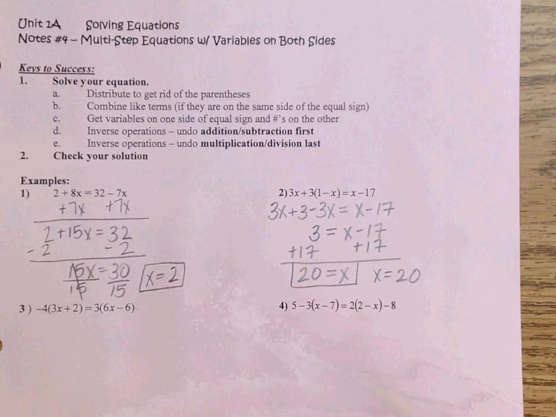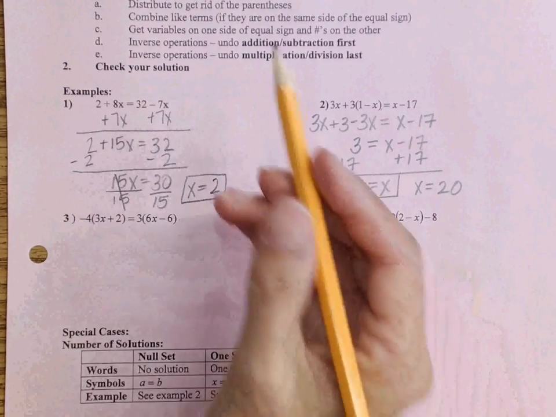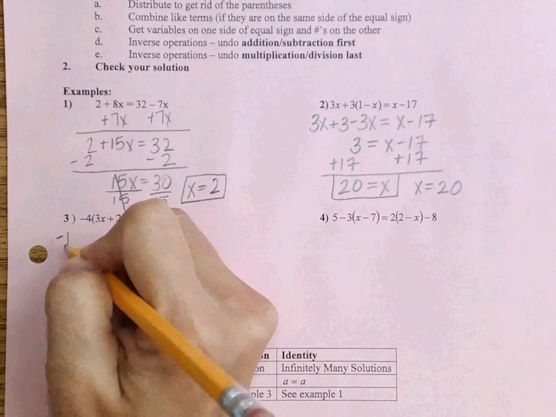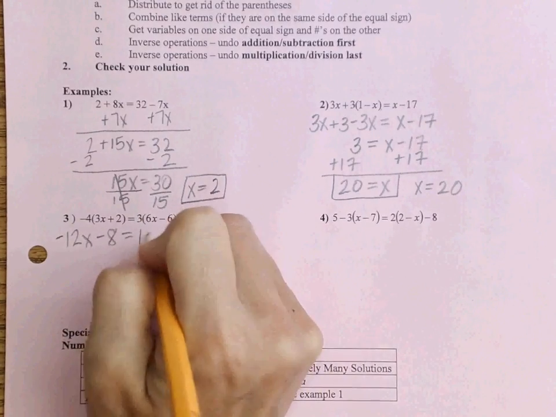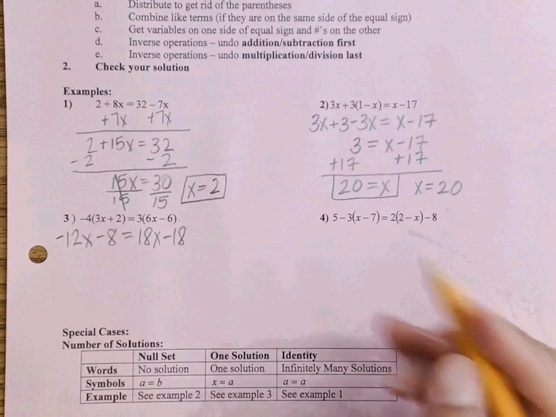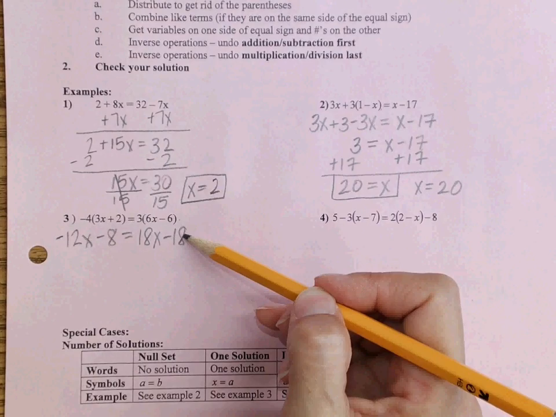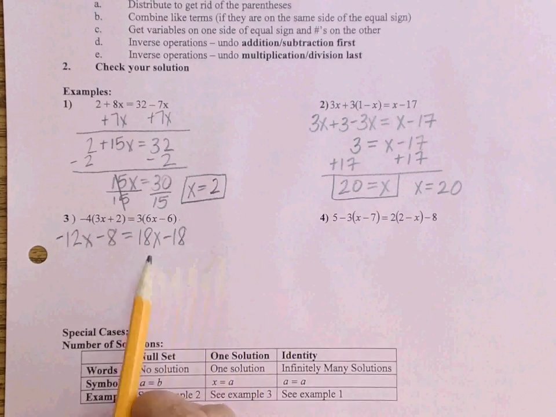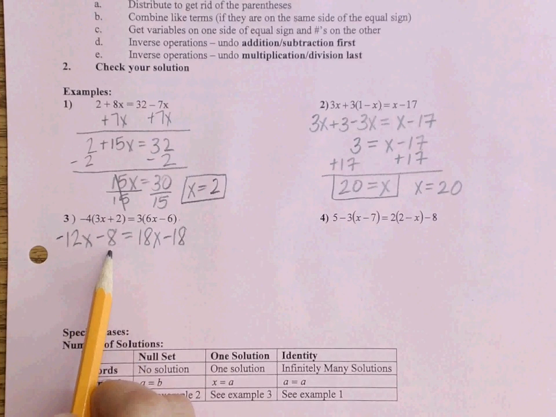Problem number 3. Again, let's make sure that we distribute first. When I distribute, I get negative 12x minus 8 is equal to 18x minus 18. I'm always going to check to see if I can combine like terms on the same side of the equal sign. So nothing to combine on the right, nothing to combine on the left.